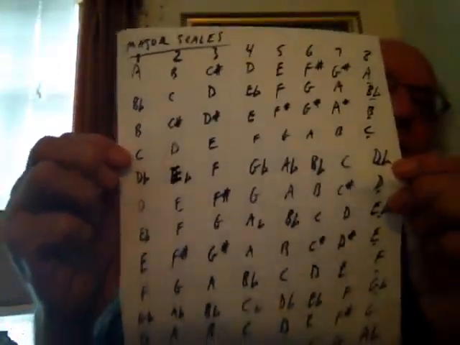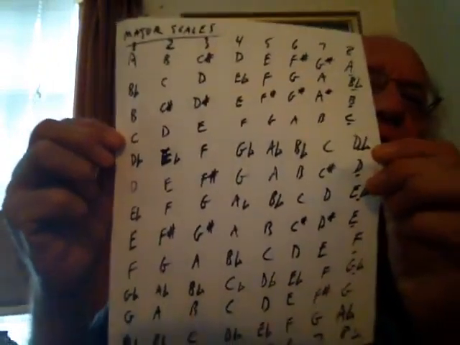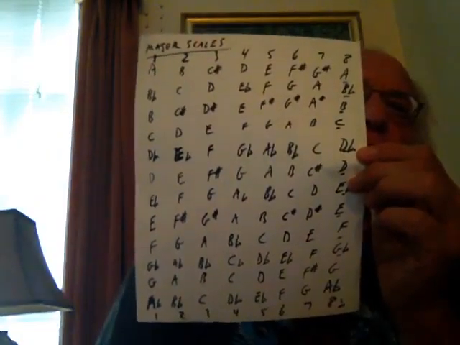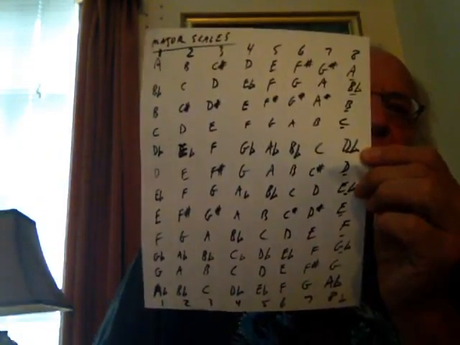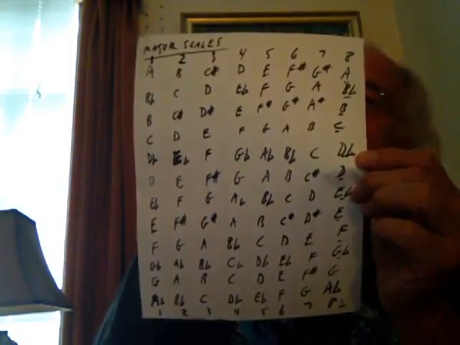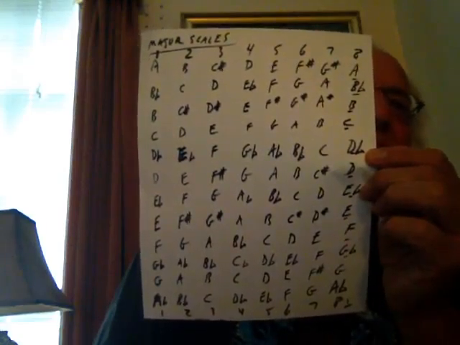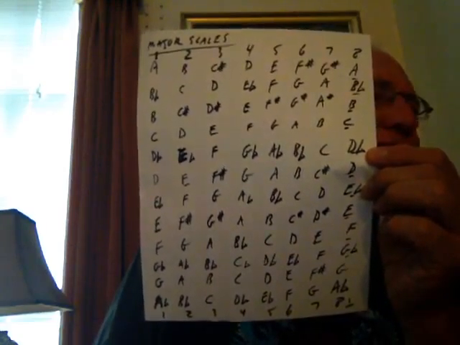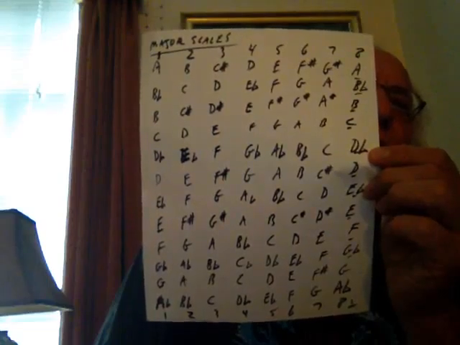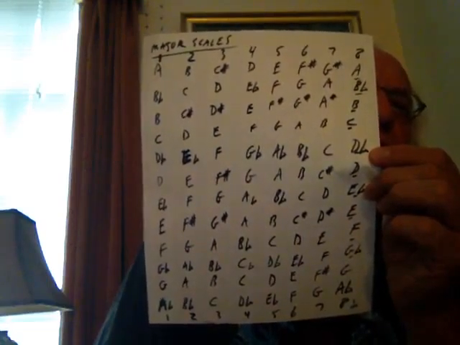Before I move on to the guitar playing, I have one more thing I would like to show you, so you can pause this at any time and copy this down. This is the handy dandy master chart for all the major scales chromatically.